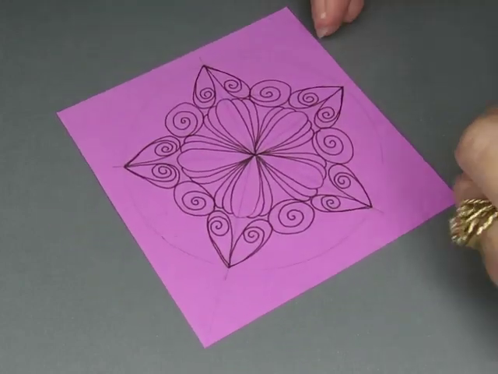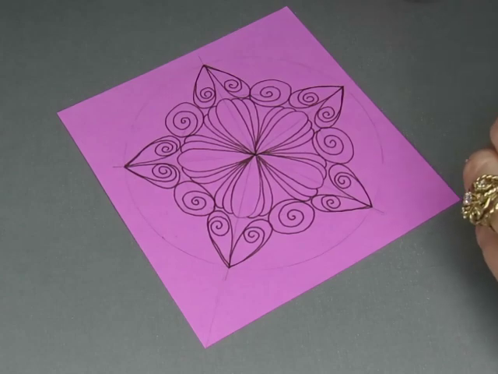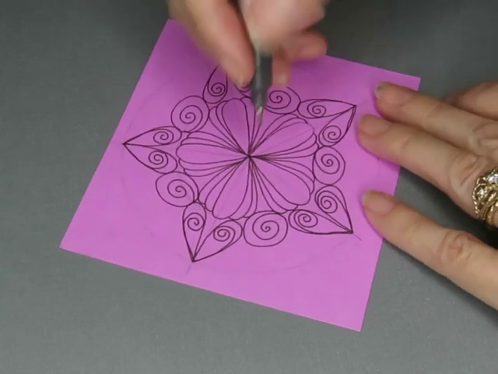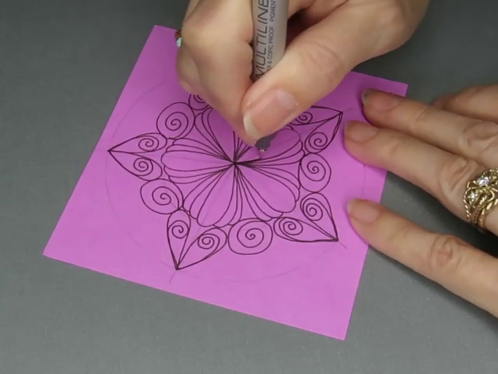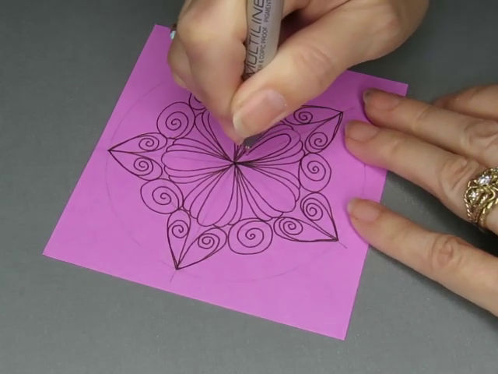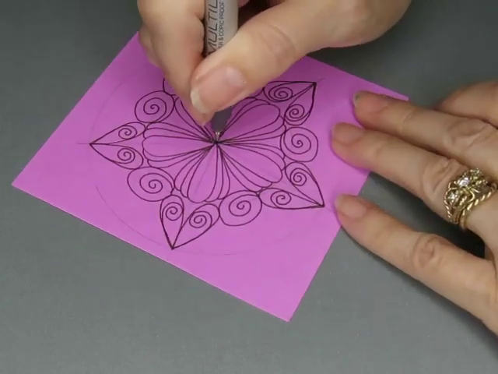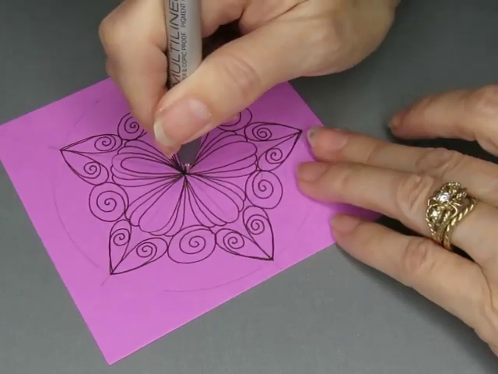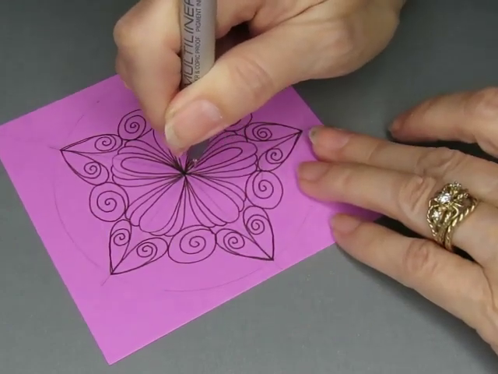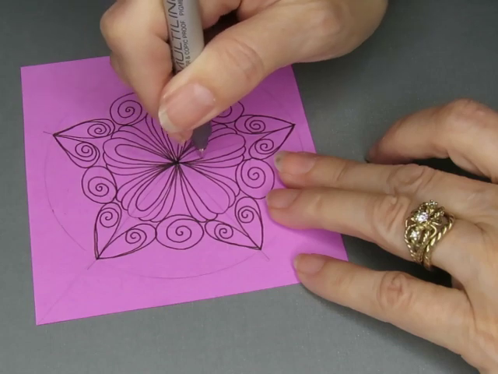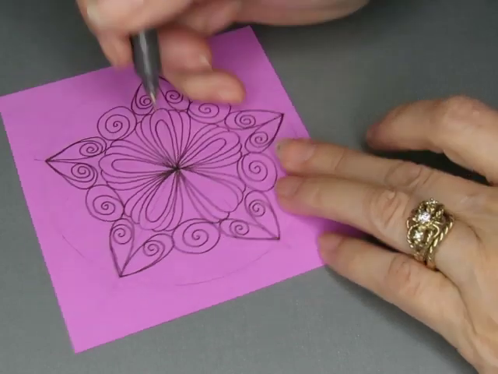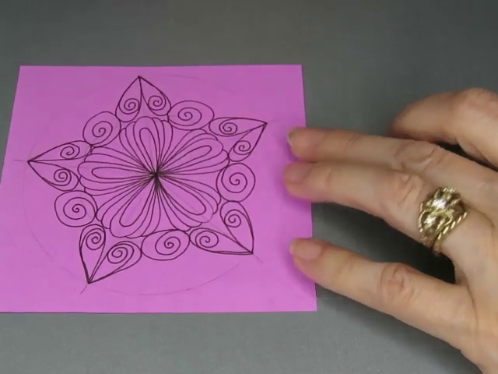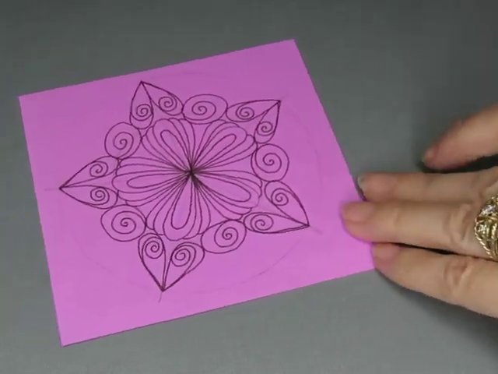Once you have some of these basic shapes under your belt, you just start drawing. Okay, I'm going to do an aura here because I feel like it needs to be a little bit smaller in the center. So I'm just going to put an aura inside that teardrop shape. Remember, aura just means to go around mimicking the previous line, either inside or outside.